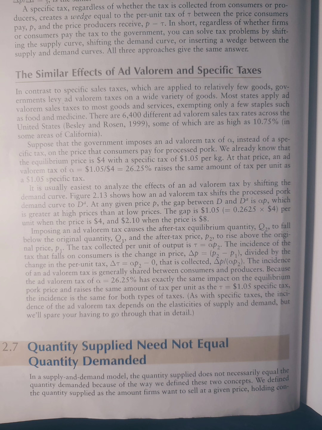As with specific taxes, the incidence of the ad valorem tax depends on the elasticities of supply and demand, but we'll spare you having to go through that in detail.